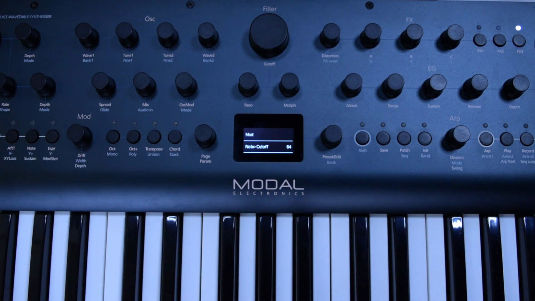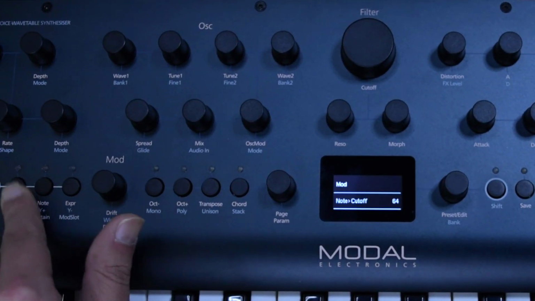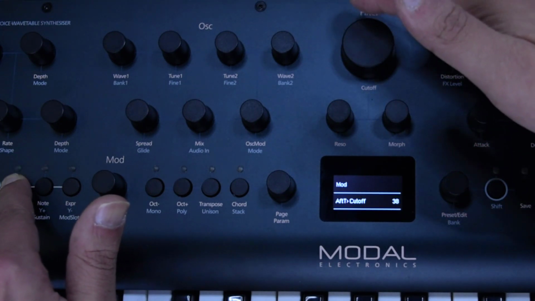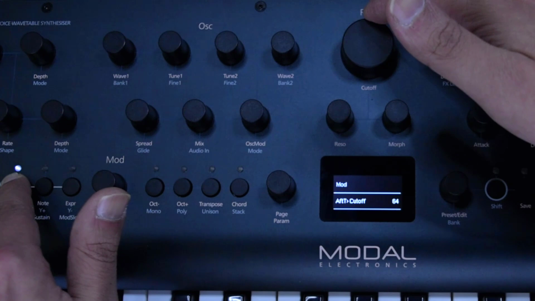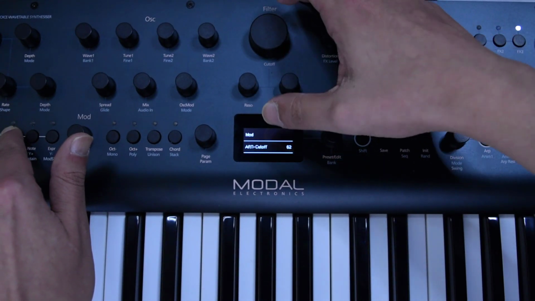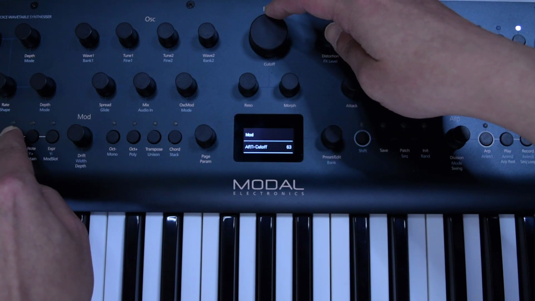How can you modulate the cutoff with the aftertouch? Same way. You go here, you press and hold, and you move this, and you assign, or you decide how aggressive the aftertouch is going to modulate the cutoff. And remember, all of these are pre-assigned modulations, so you're not occupying a mod slot.